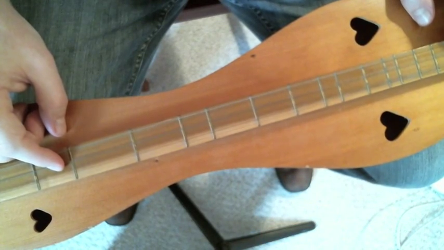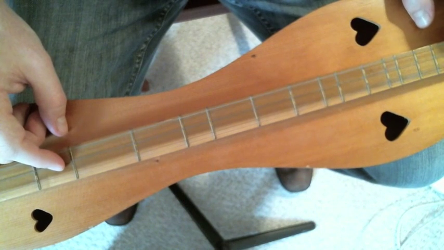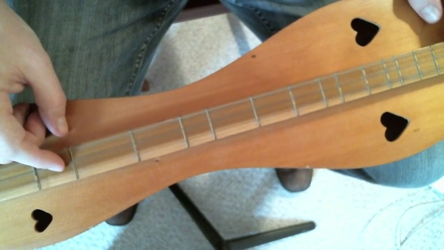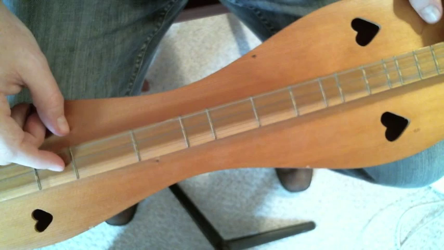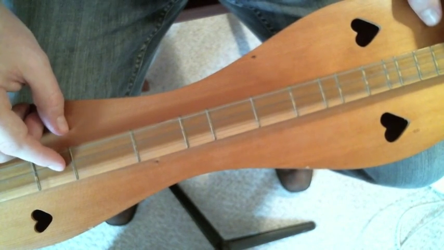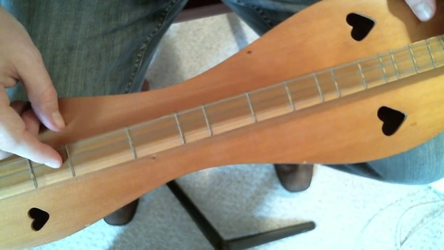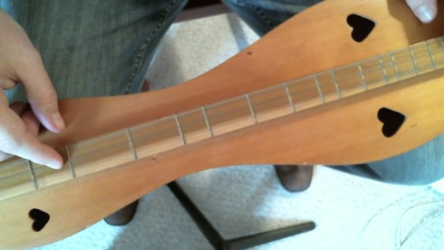Everyone, this is Dr. McClellan, and I want to talk to you today about the musical scale and how the notes within the scale relate to each other. Before we get started, I want to show you what I have here. It's called a dulcimer, and it's a bit like a guitar.